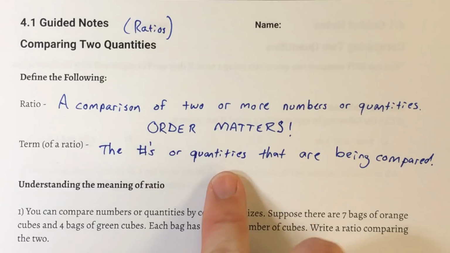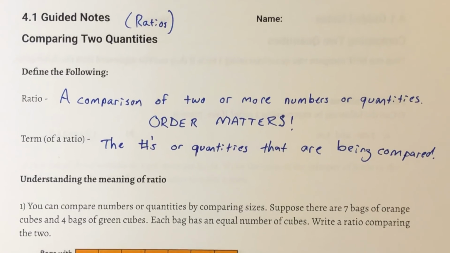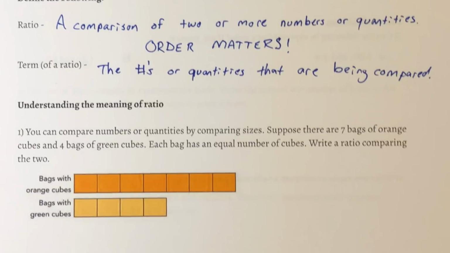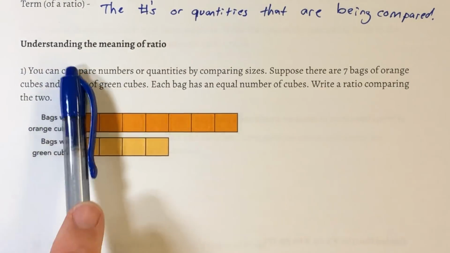So the numbers or quantities that are being compared. And I'll go over that in a little bit. All right, so we're just going to start talking about ratios, and then we're going to get into how to write them. So first, let's look at this story.